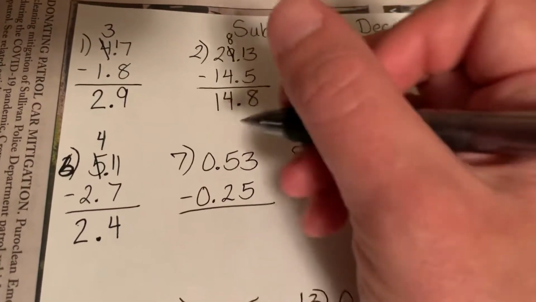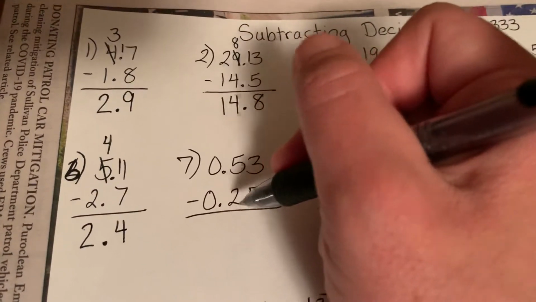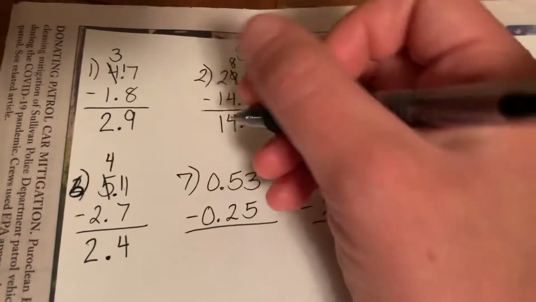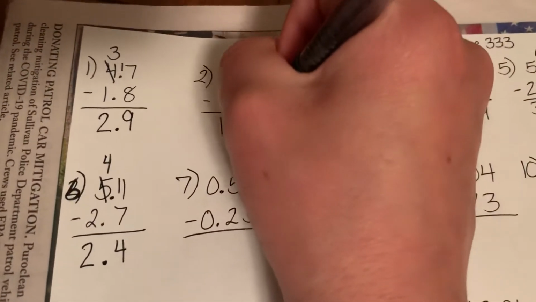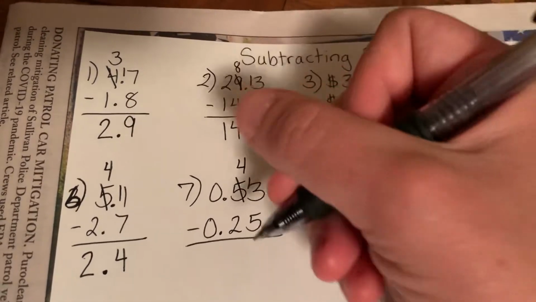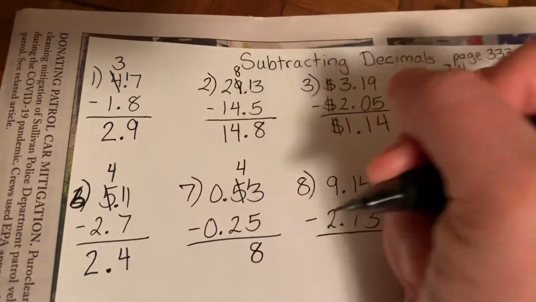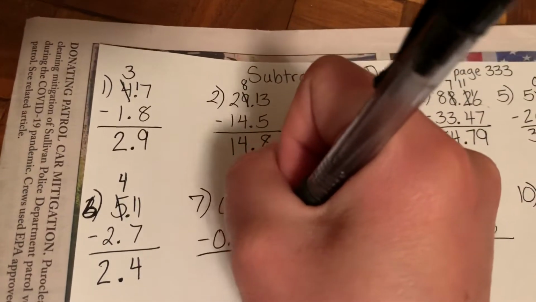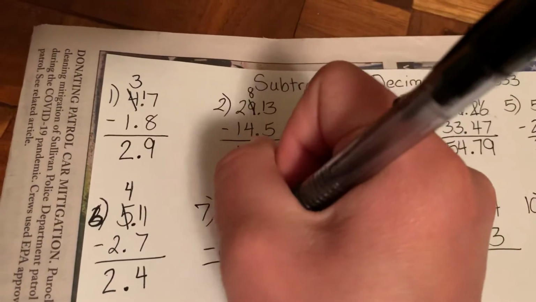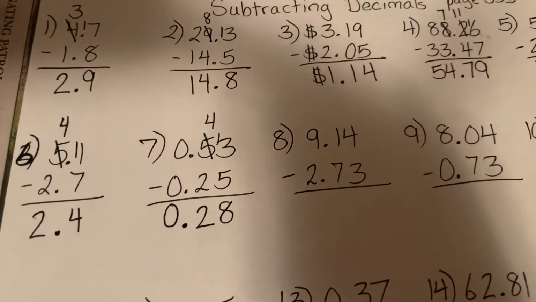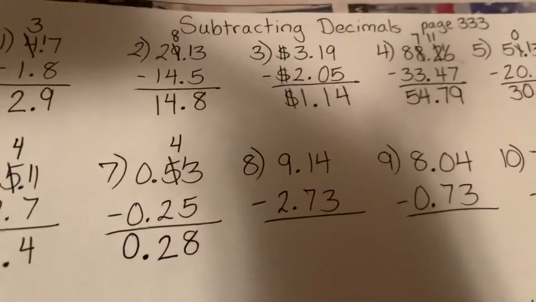Number 7, 0.53 minus 0.25. 3 cannot take away 5, so I need to borrow from the 5 here, make it a 4. Now I have 13 minus 5, which is 8. And 4 minus 2 is 2. Bring down the decimal. 0 minus 0 is 0. So your answer is 0.28 or 0 28/100.